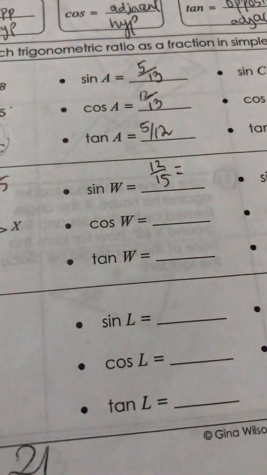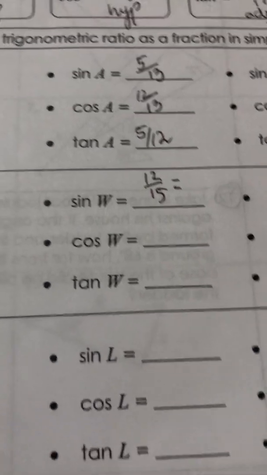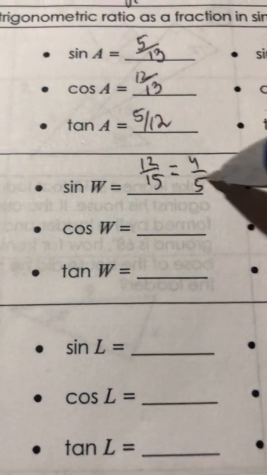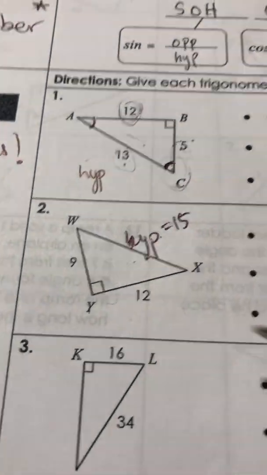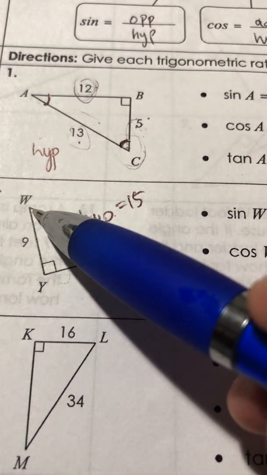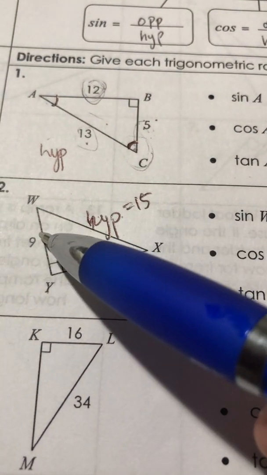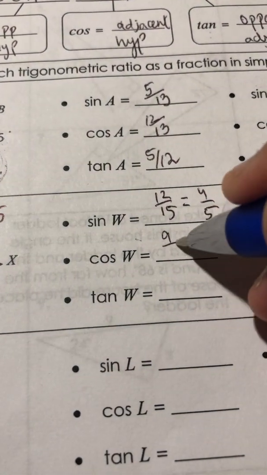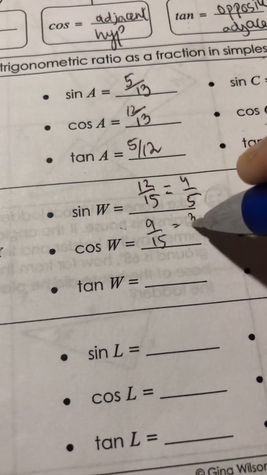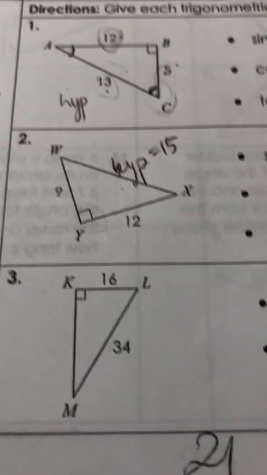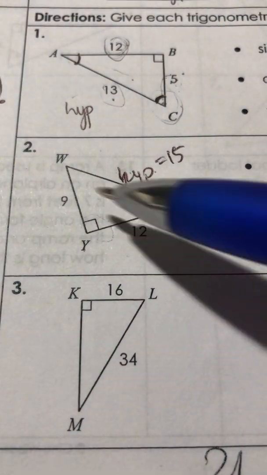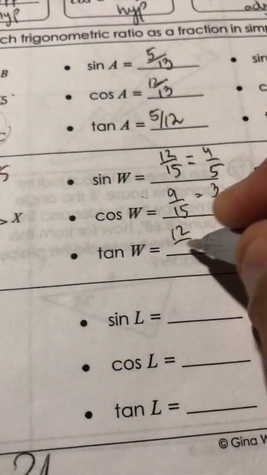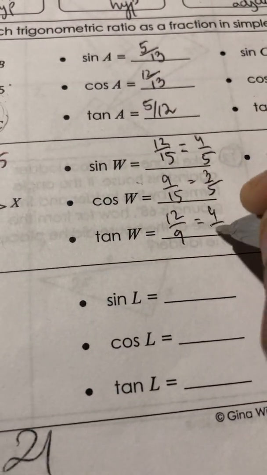Make sure you reduce it to the simplest form. 12 over 15 would be 4 over 5. And then cosine of W is adjacent over hypotenuse, which is the side adjacent to angle W, 9 over 15. So it is 3 over 5. And the last one is tangent W. Tangent is opposite over adjacent, 12 over 9, which is 4 over 3.